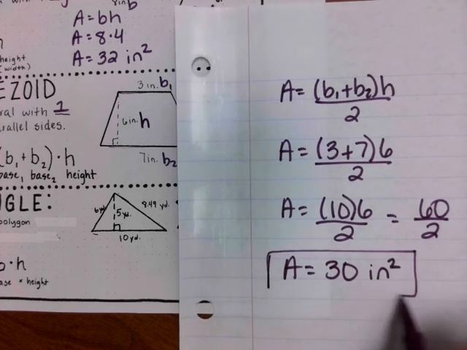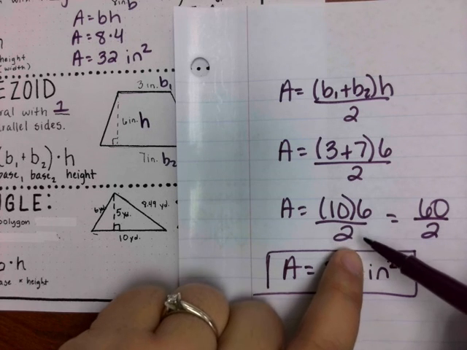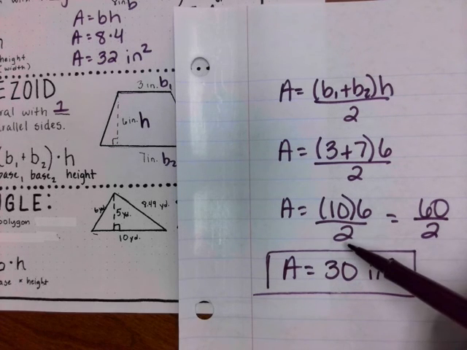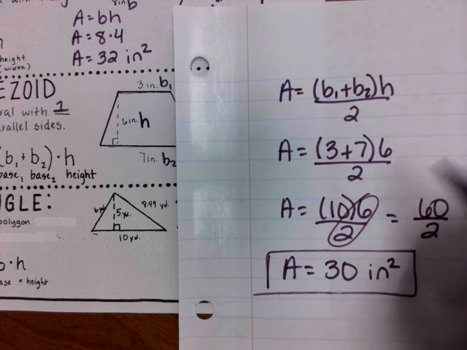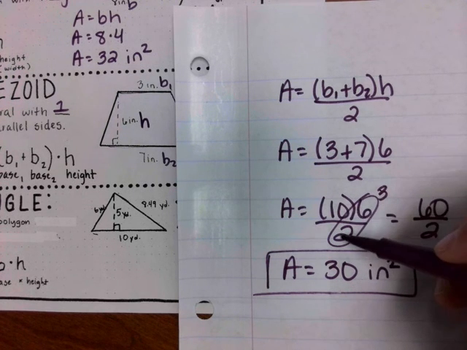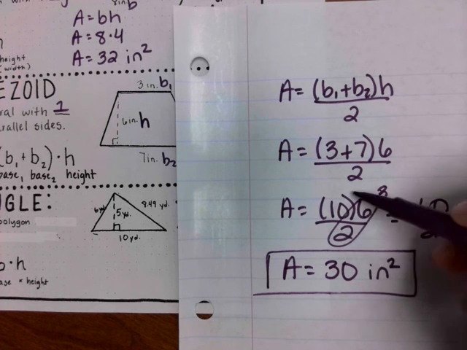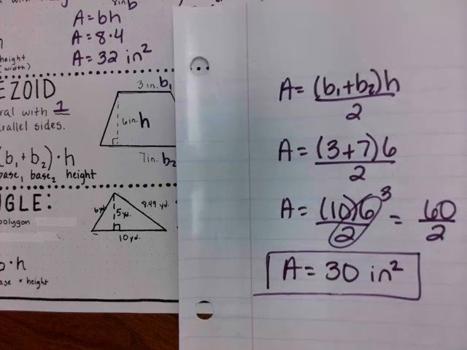Now, if y'all remember, when I first taught this, instead of multiplying to get 60 and then dividing by 2, we could have divided by 2 one of the numbers first. So if I divided this by 2, 6 divided by 2 is 3, and then 3 times 10 is 30. Same thing I would have gotten here. If I did 10 divided by 2, I would have gotten 5, and then 5 times 6 is 30. So just a little bit different way, same answer.